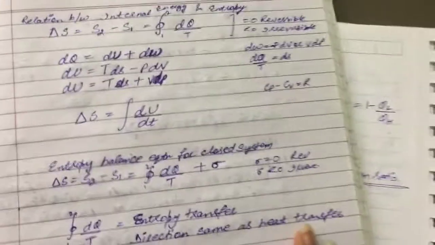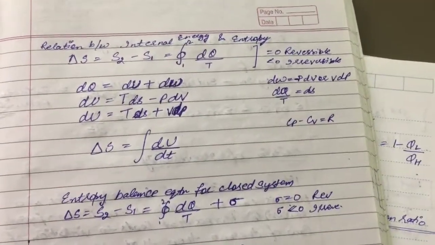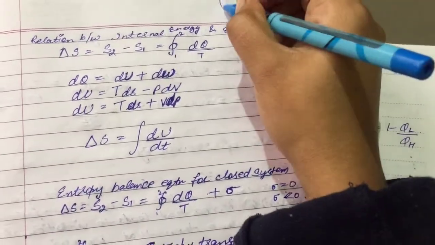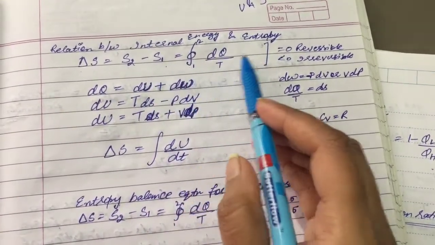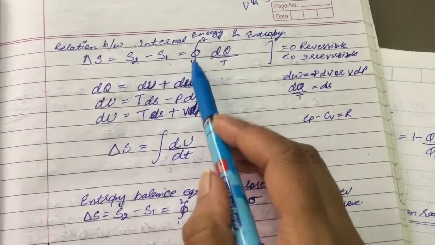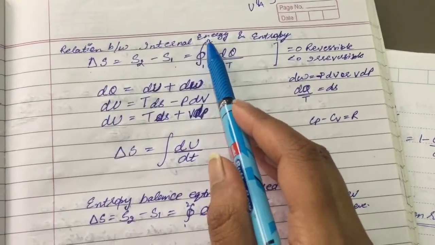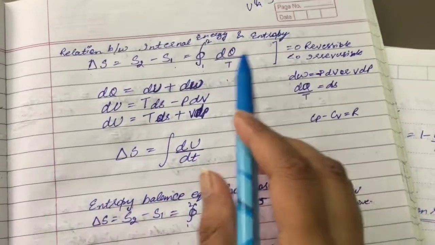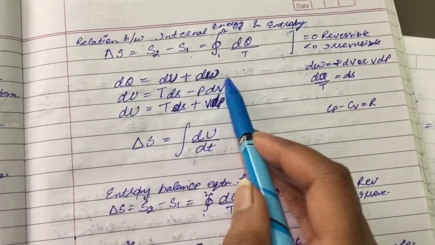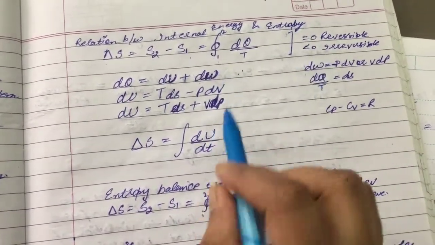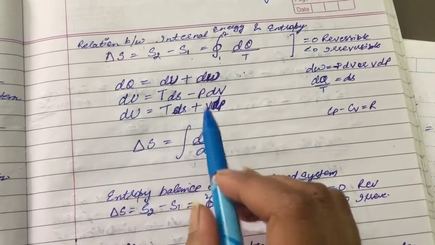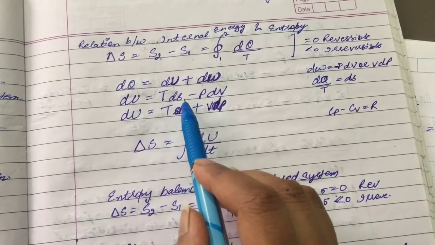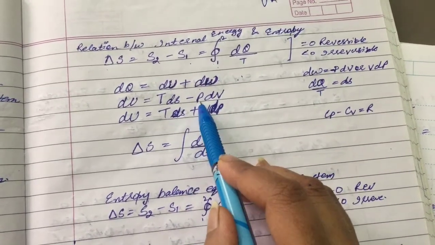So next we have the relation between internal energy and entropy, the relation between U and S. Delta S we know is S2 minus S1, which is equal to the integral of dq by T for a cyclic reversible cycle from 1 to 2, and we know that dq is du plus dw, and du is T ds minus p dv.